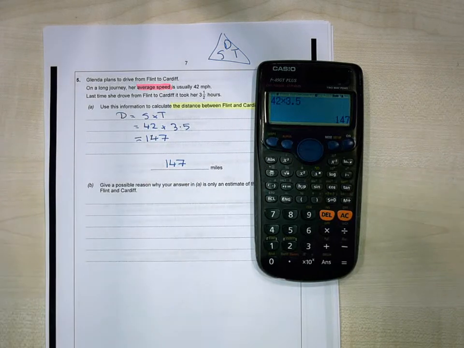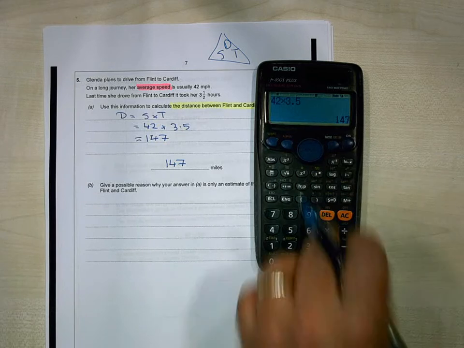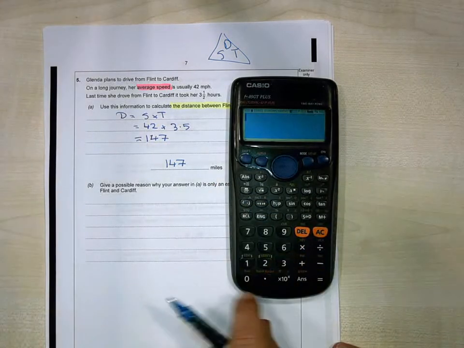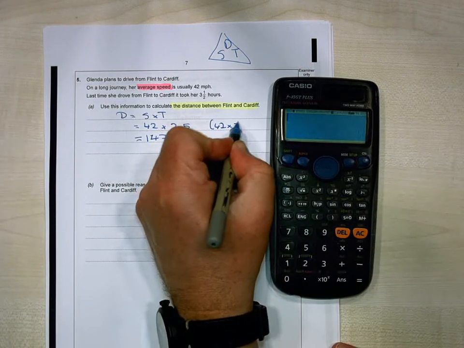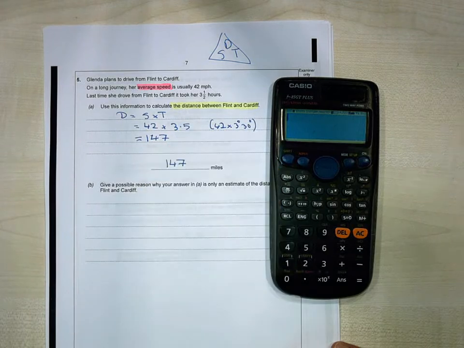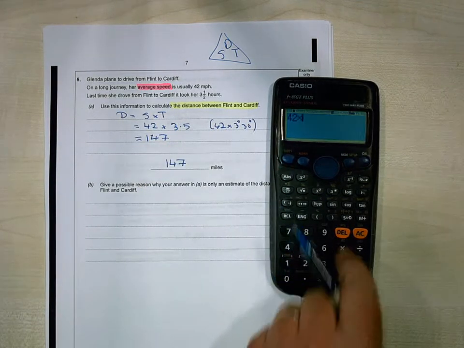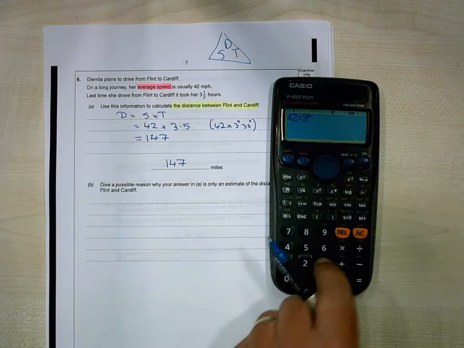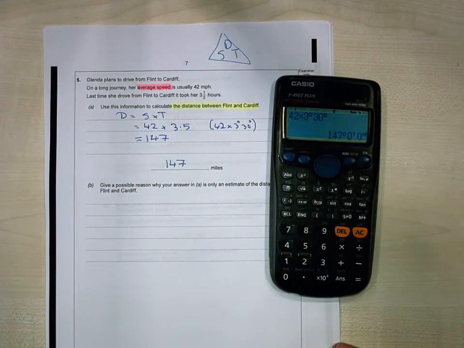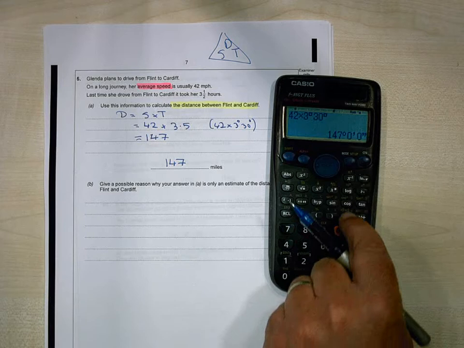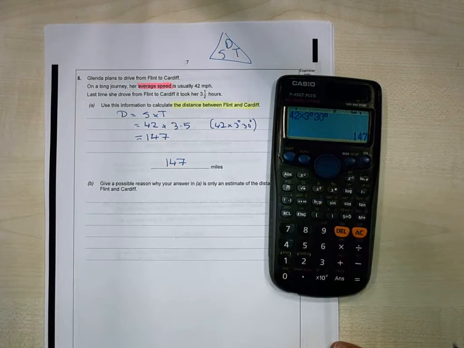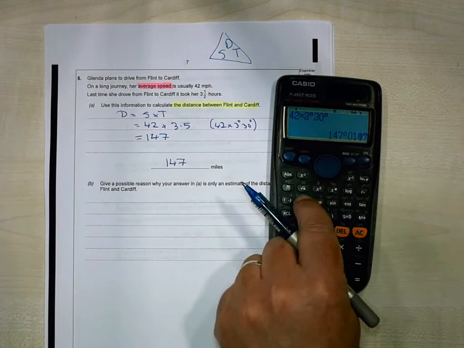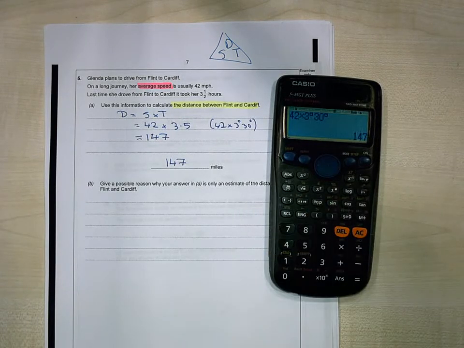If we were going to do that as 42 times 3 hours 30 minutes, we would do 42 times 3, time button, 30, time button, 147. Okay, there you go, and if you press the time button again, it turns it back into normal decimal.